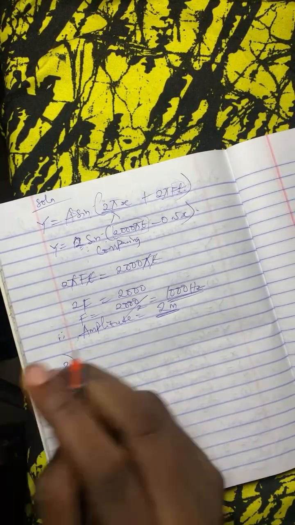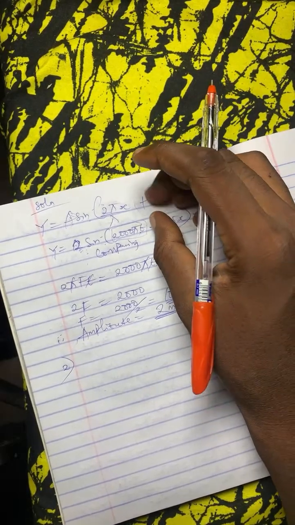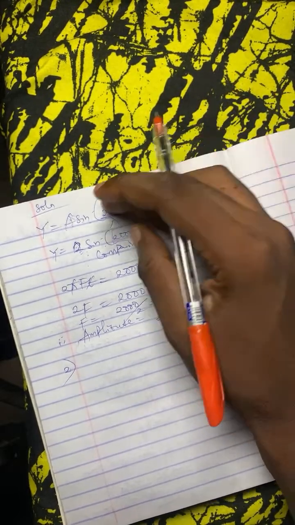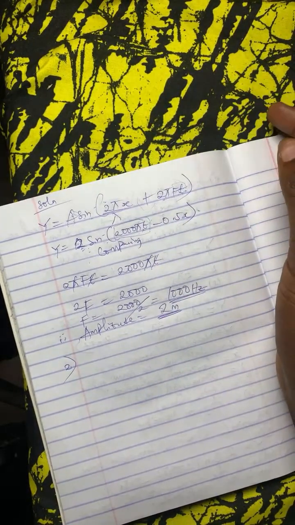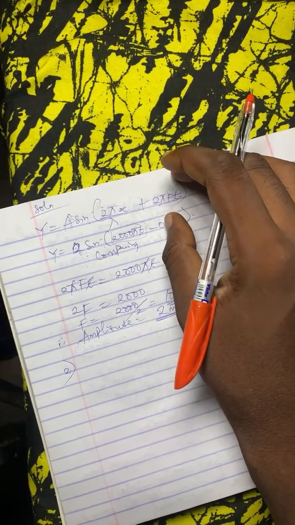Are we together now? I told you that this particular plus, in some questions you see minus or plus, it doesn't really affect anything. This plus or minus is only trying to tell us if the wave is moving to the right hand side or the left hand side. It's just the direction of the wave. Are we together now? Okay.